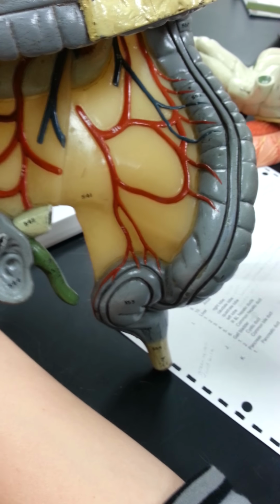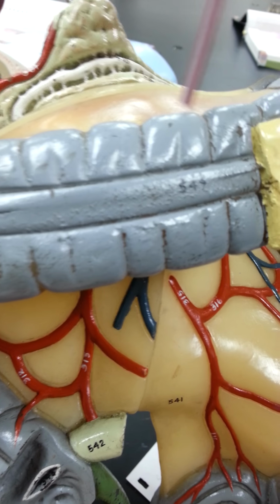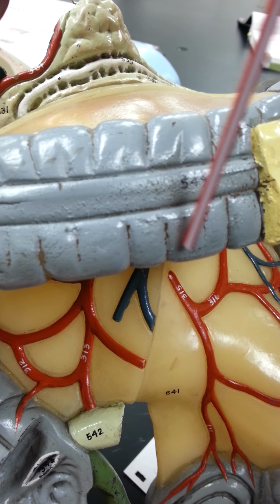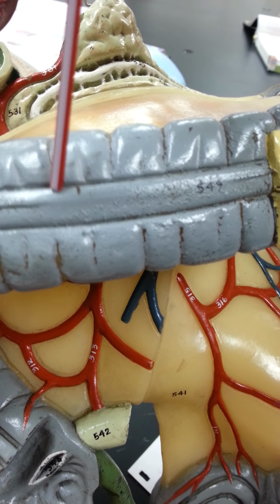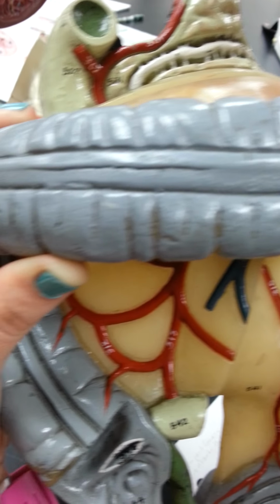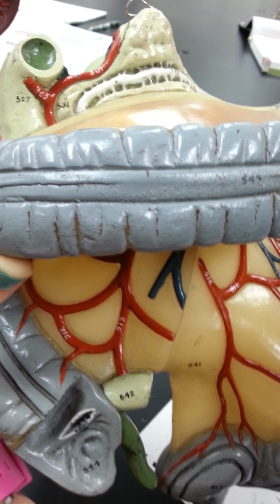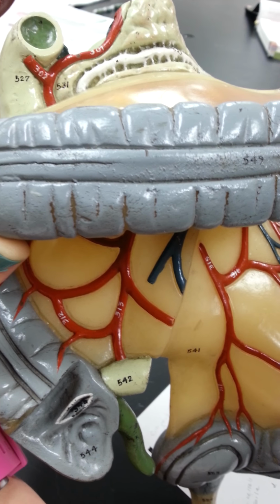The haustra are the pouches that are found all along the large intestines, the colon, and they hold food as it's pushed from one haustrum to another.